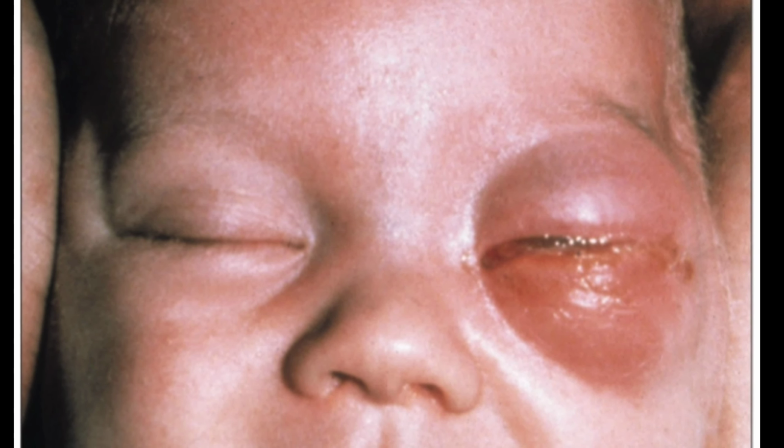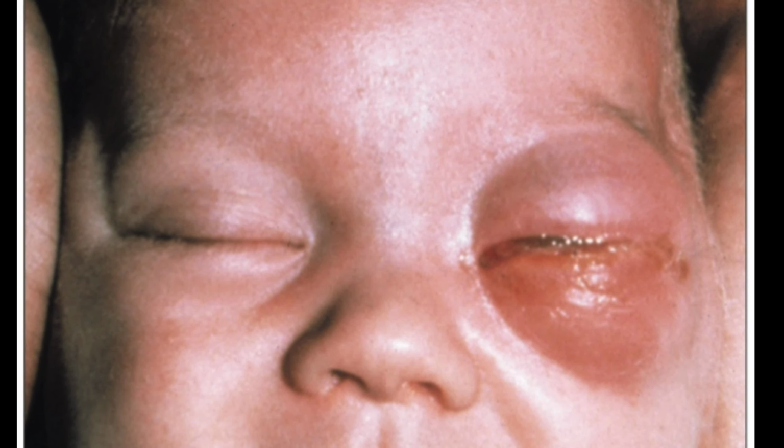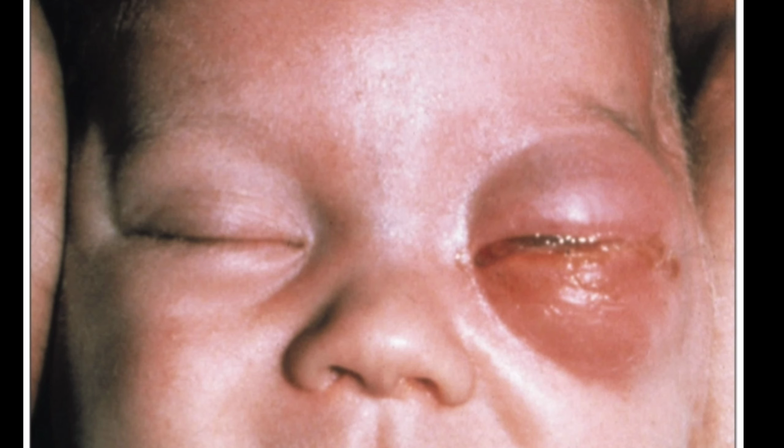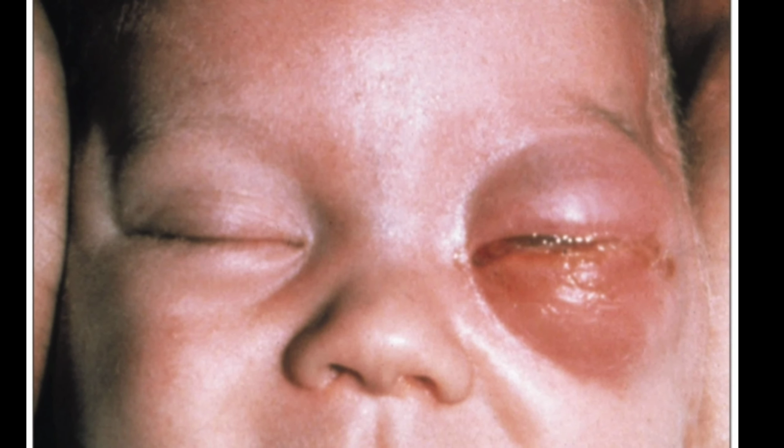Our case today, common medical emergency. A 3-month-old boy presented to the ER with a history of left eye painful swelling, associated with fever and runny nose.